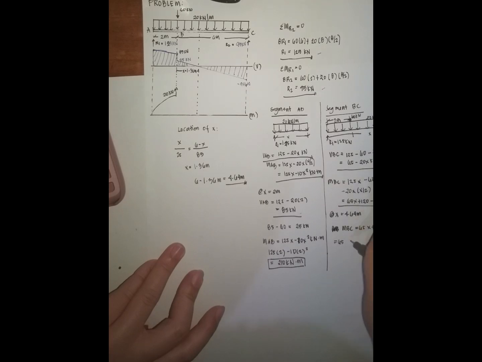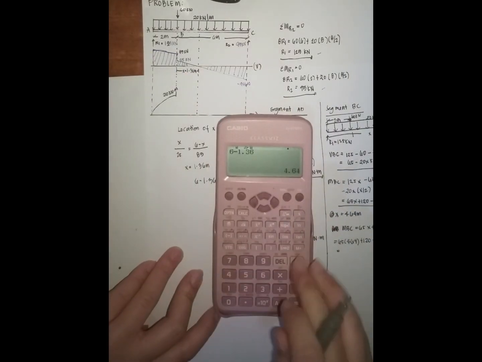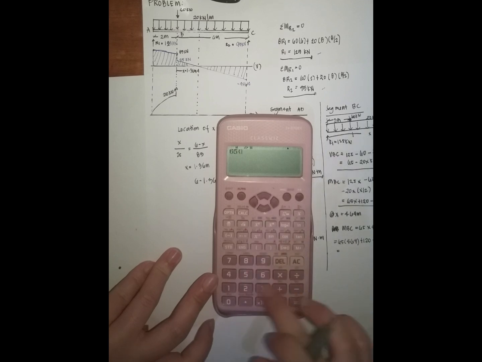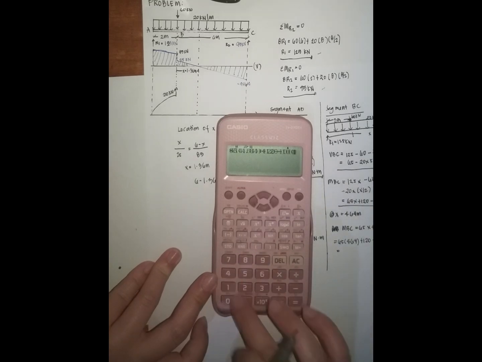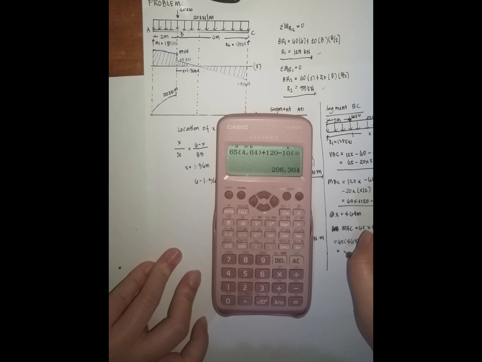So we have 65 times 4.64 plus 120 minus 10 times 4.64 squared. So let's calculate. We have 206.304 kN·m.